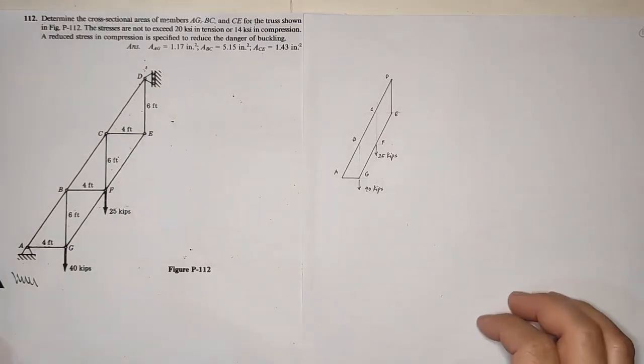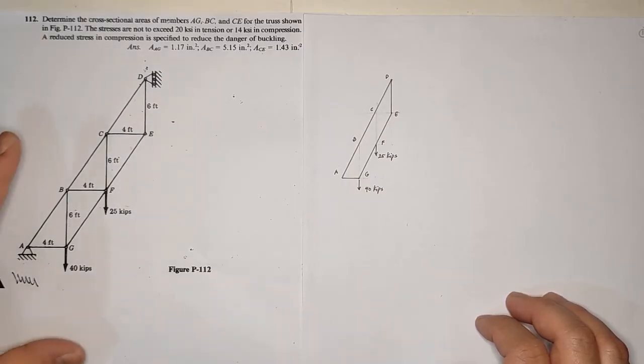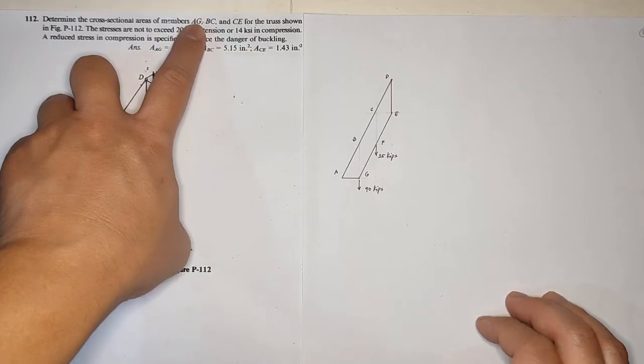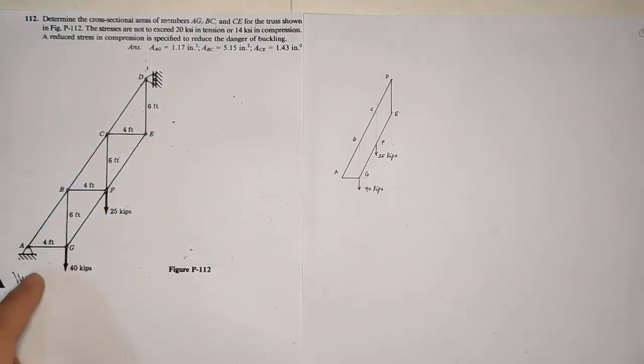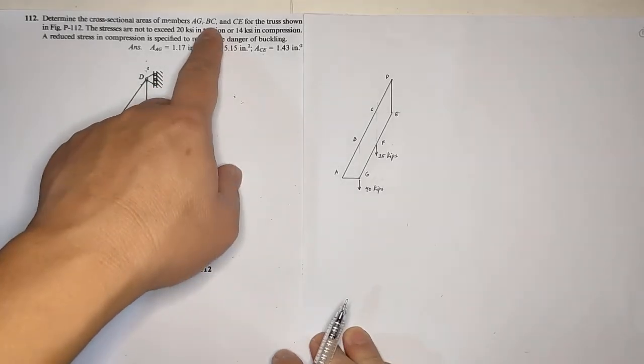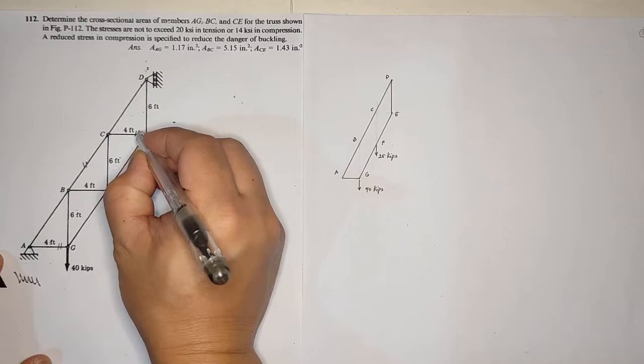So in this video, we will answer problem 112. It's a truss problem. It says here, determine the cross-sectional area of members AG, so this is AG, BC and CE. BC is this one, and you have CE.